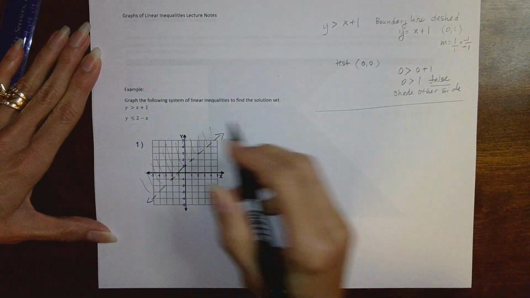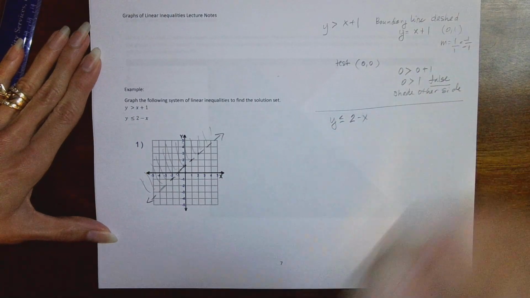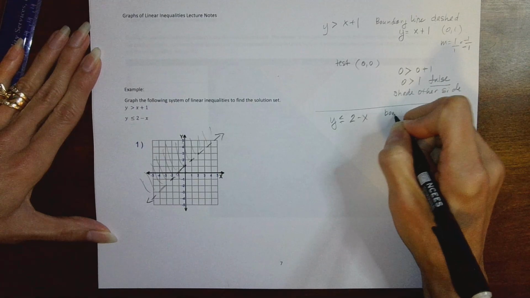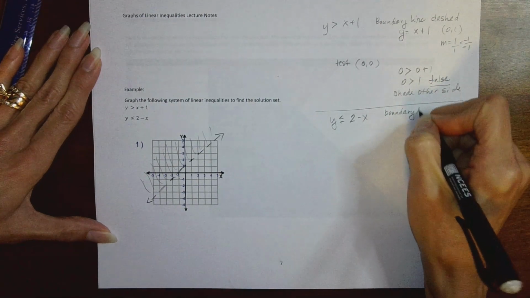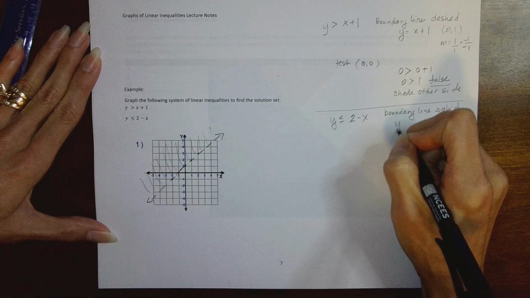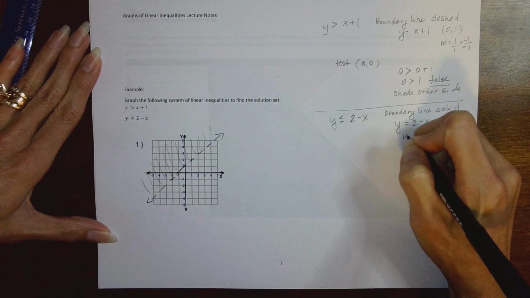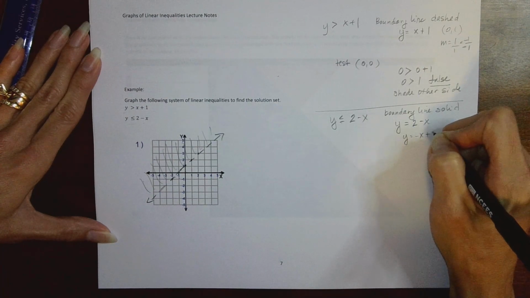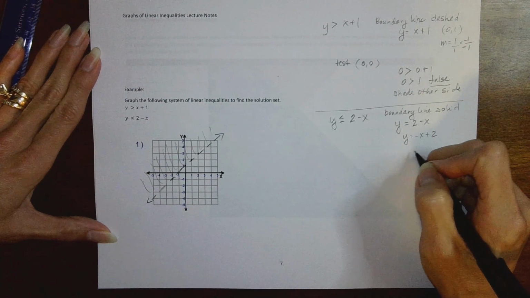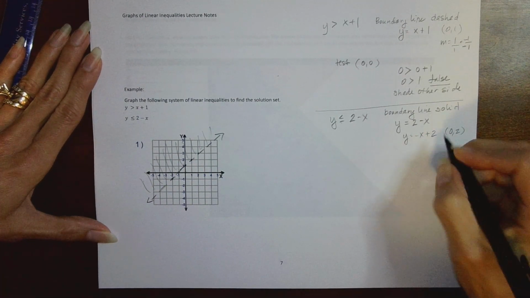Alright, so let's look at the other one. y is less than or equal to 2 minus x. This has an equal sign, so my boundary line is solid. And it's y equal to 2 minus x, or y is equal to negative x plus 2. If I put 0 in for x, I get y equals 2, so that's the point 0, 2.